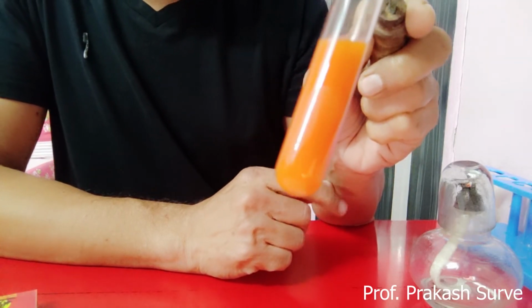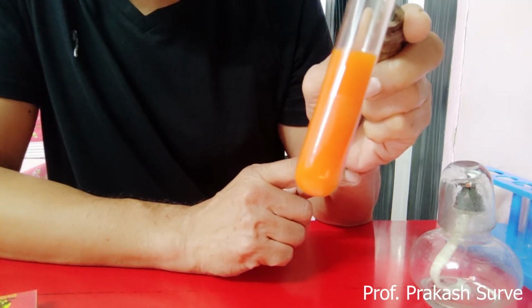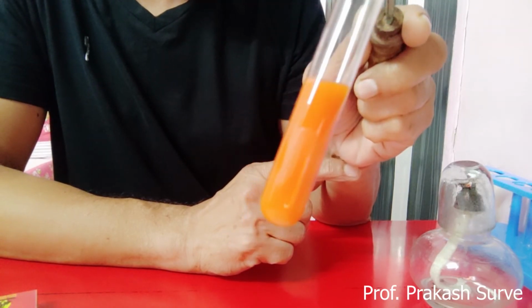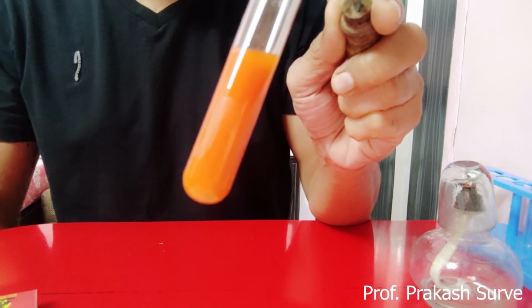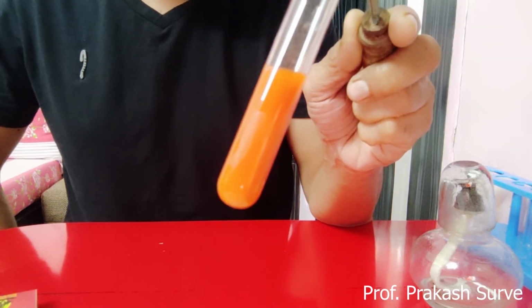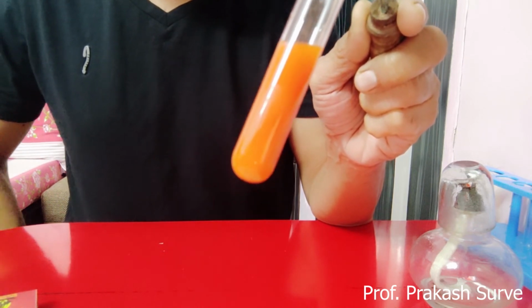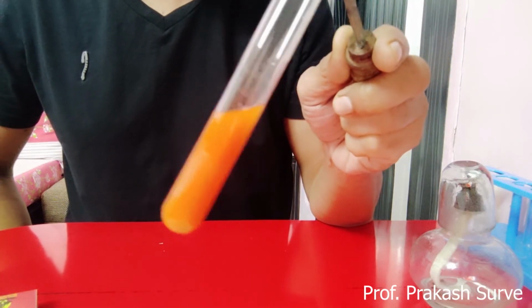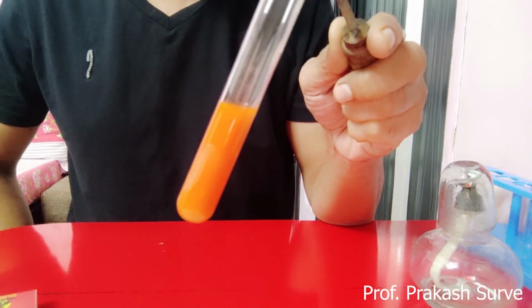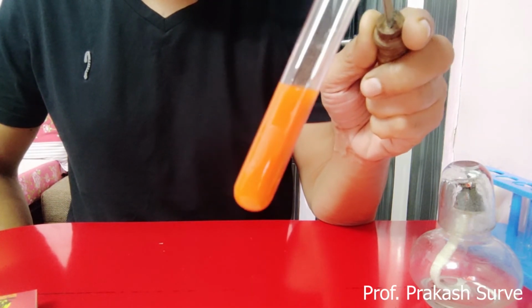So sugar present in the urine sample, the glucose reduces the alkaline CuSO4. The glucose in this urine sample reduces the alkaline CuSO4 present in the Benedict reagent, what we added in this. So this Benedict reagent gives cuprous oxide, giving the brick red precipitate. So here we get the orange red to brick red color precipitate.